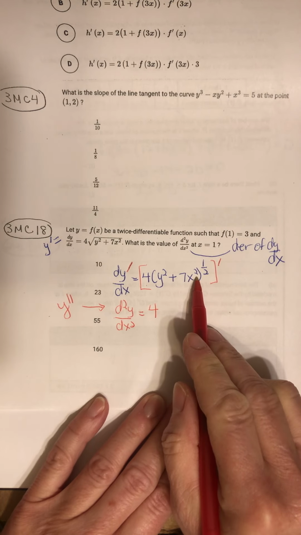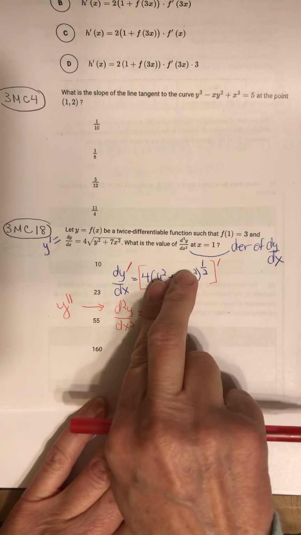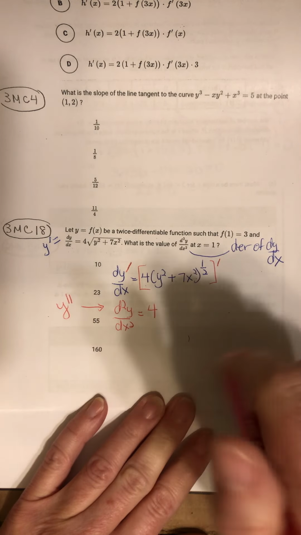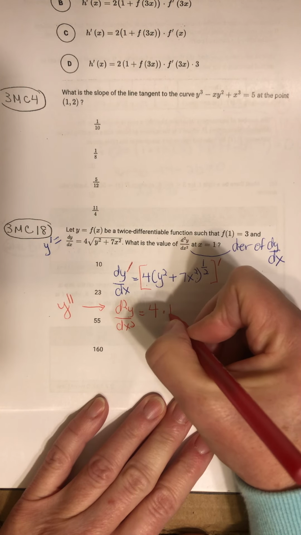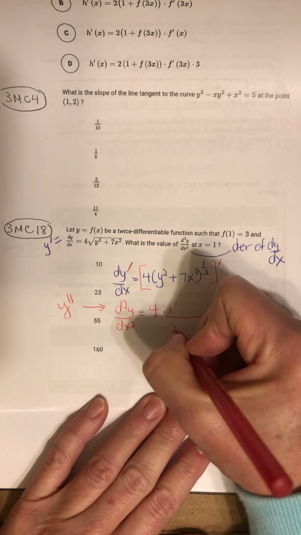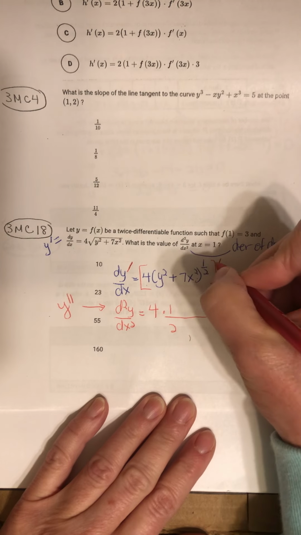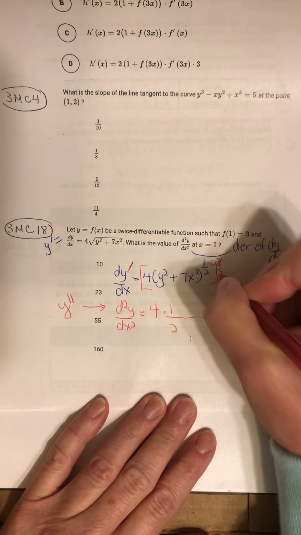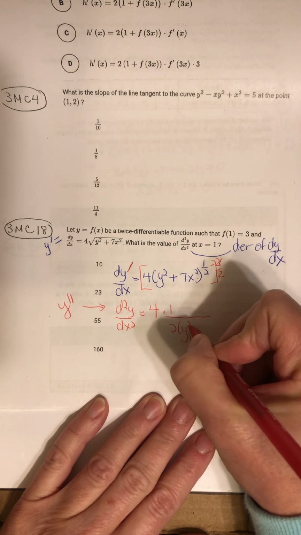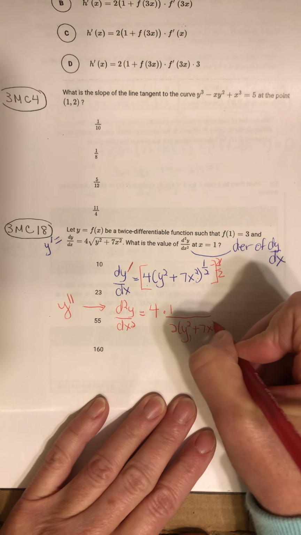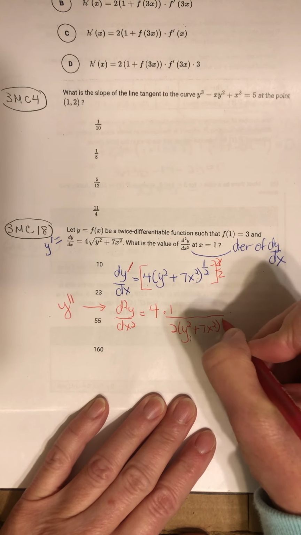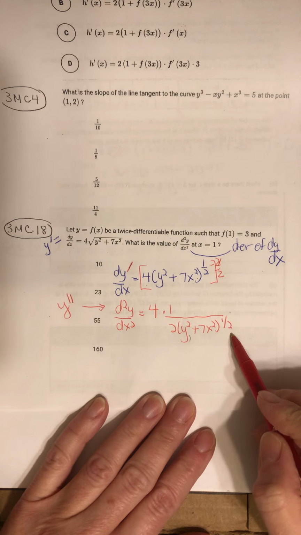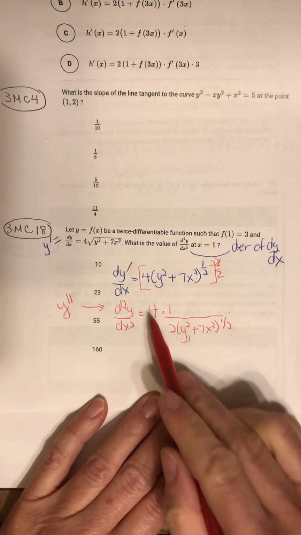I have a composed function. I'm first going to take the derivative of anything to the 1/2 power, which is 1/2 times anything to the negative 1/2. So I'm going to put that in the denominator to a positive 1/2. So let's look at that again. Here's my 4.